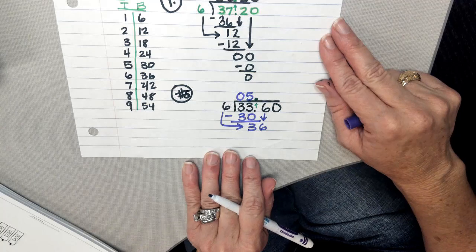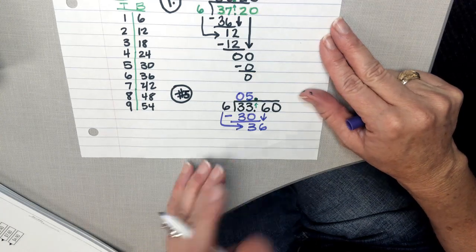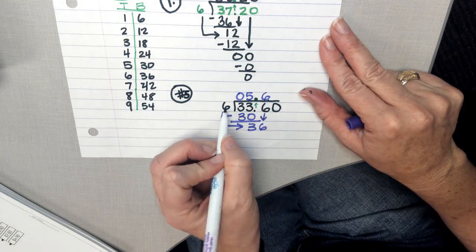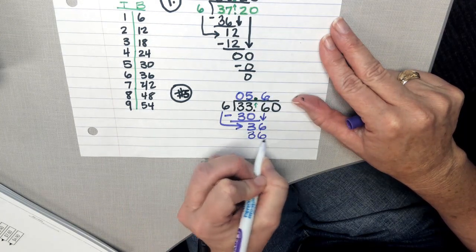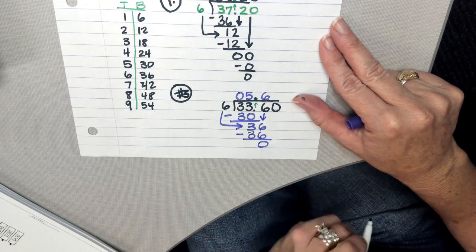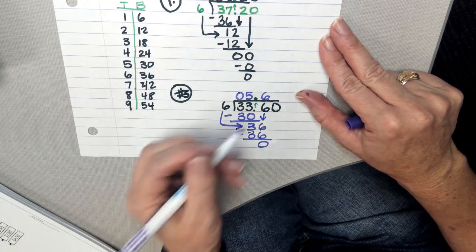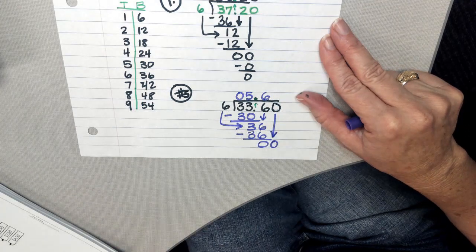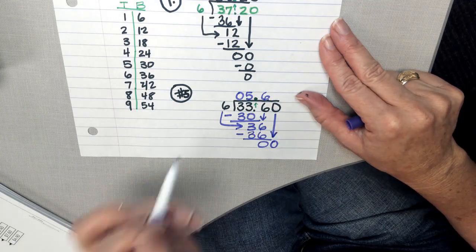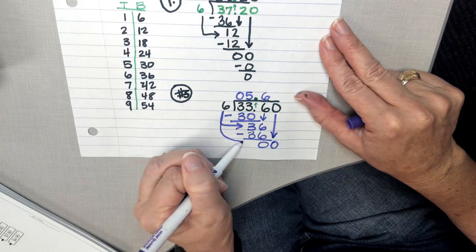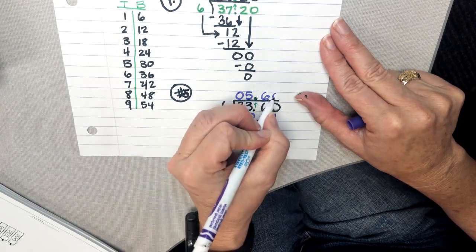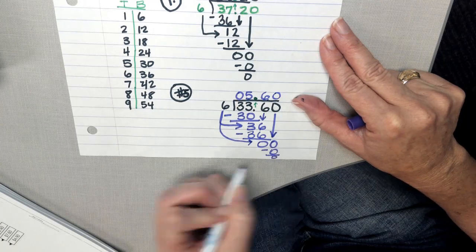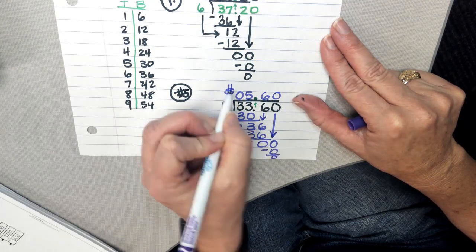How many groups of 6 are in the number 36? 6. 6 times 6 is 36. And then 36 minus 36 you get 0. Bring down the 0. Minus 0. How many groups of 6 are in the number 0? There are 0. And 0 times 6 is 0. So we get $5.60.